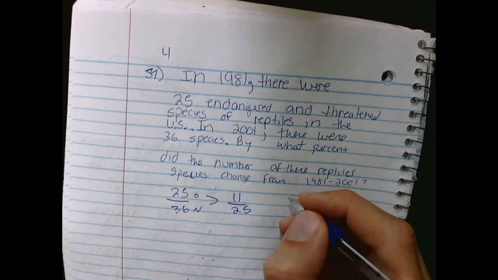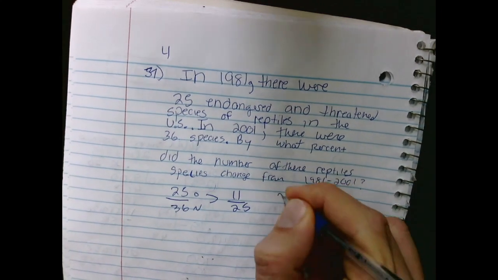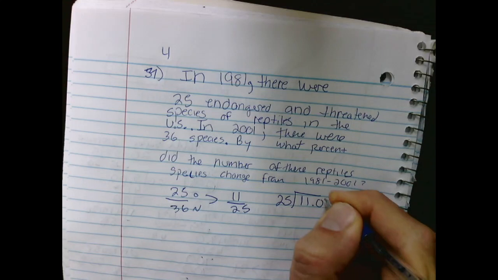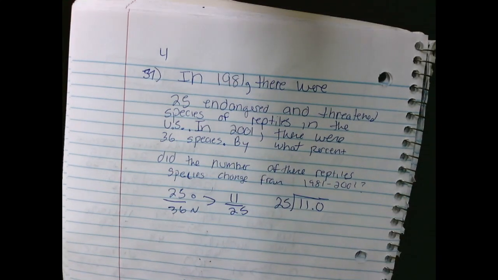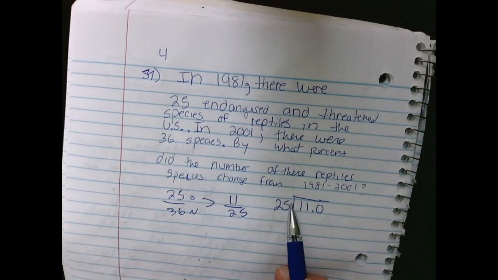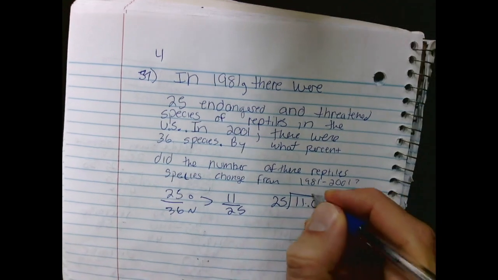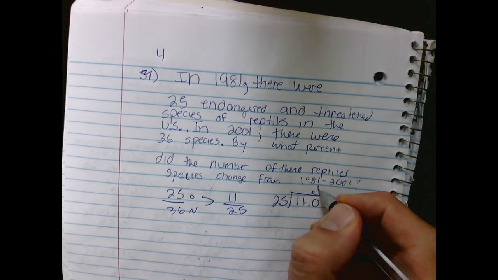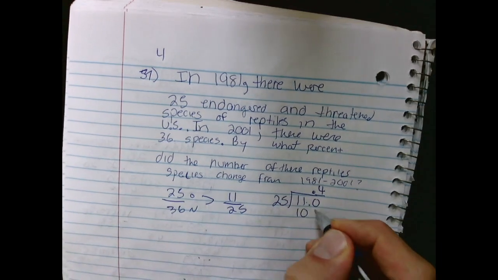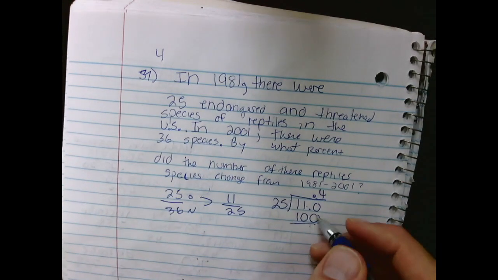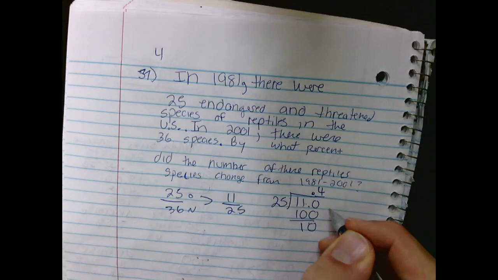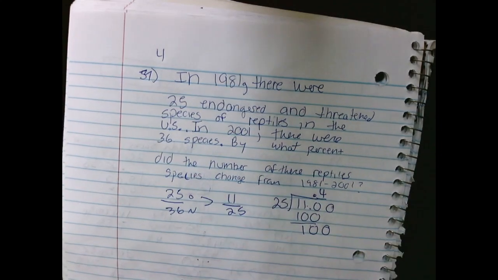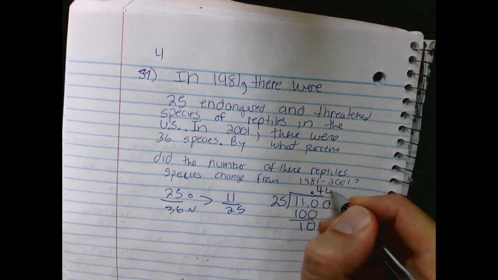Now we divide. So 25 can't go into 11, but 25 can go into 110 4 times. 110 minus 100 is 10. Add a decimal and a 0. 25 goes into 100 4 times.